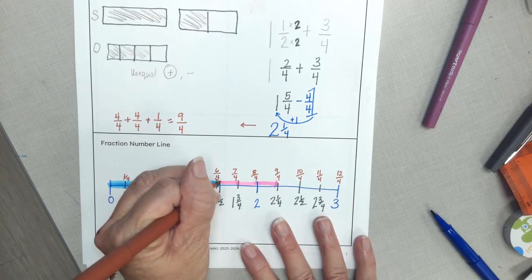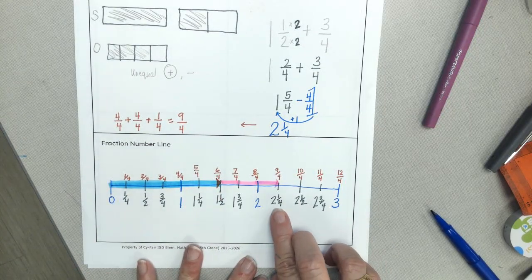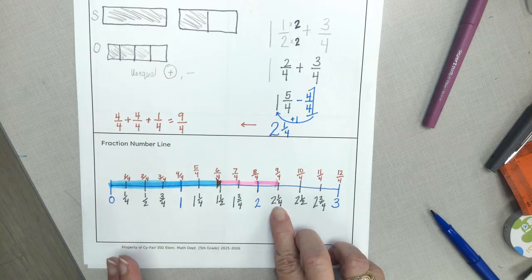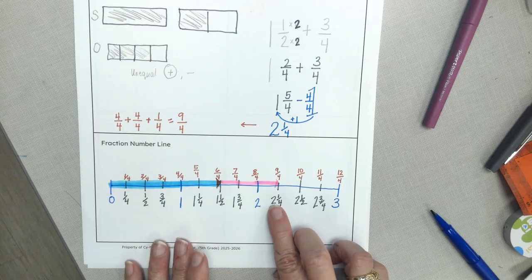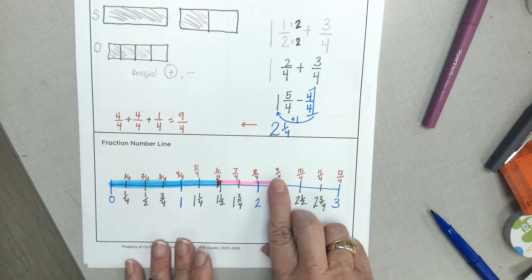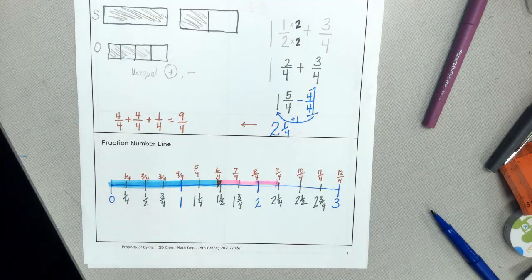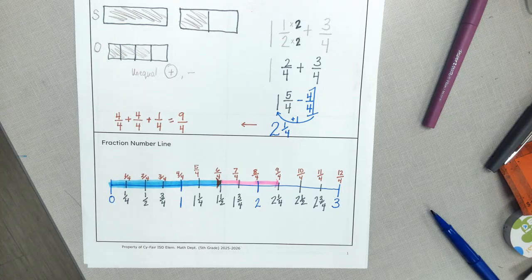So I just wanted you to be aware that for every number that is a mixed number, because we call these mixed numbers when we have a whole number and a fraction put together, there is an equivalent improper fraction. You end up using a lot of improper fractions in junior high and high school to help you manipulate numbers easily. But you can learn more about that next year.